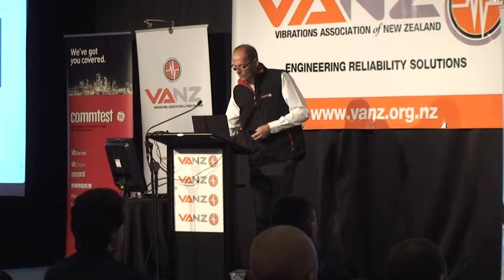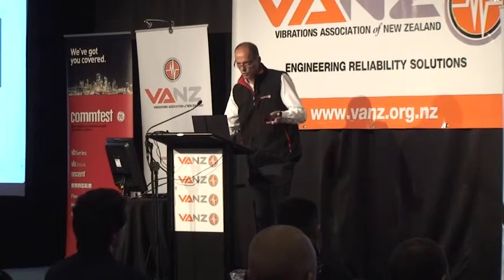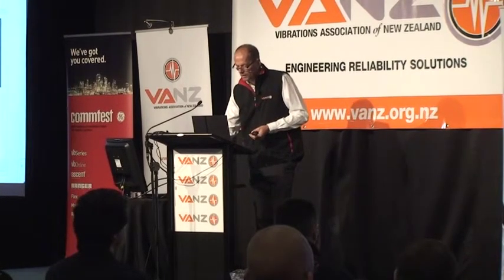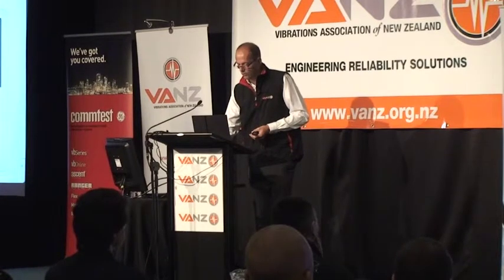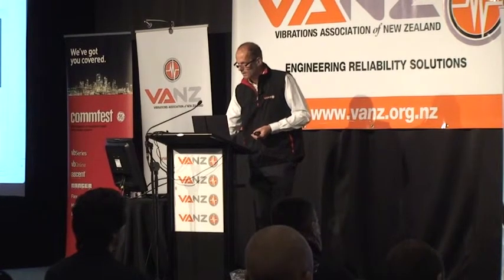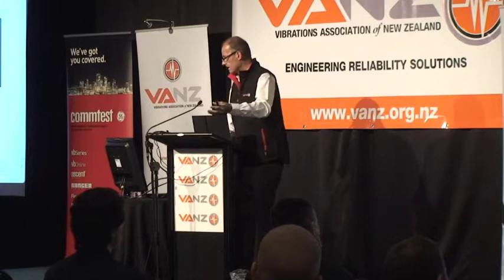So this low amplitude vibration in here is the normal vibration from the gear. That's what it should always look like. When the bad tooth or teeth go through, we get this big spike. So again, we can try and see that through a spectrum.